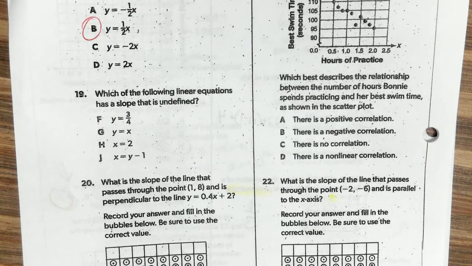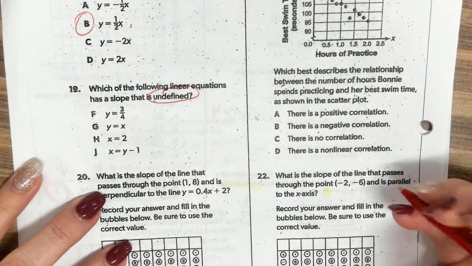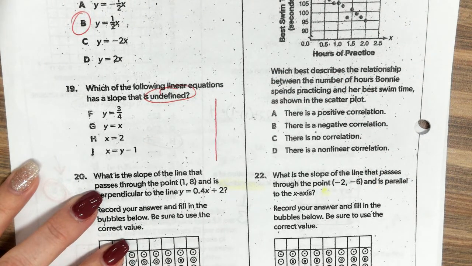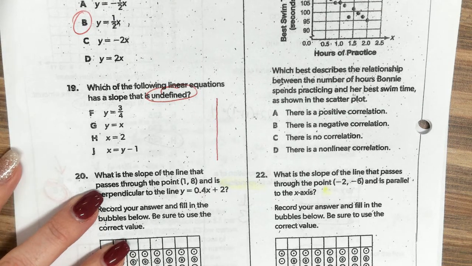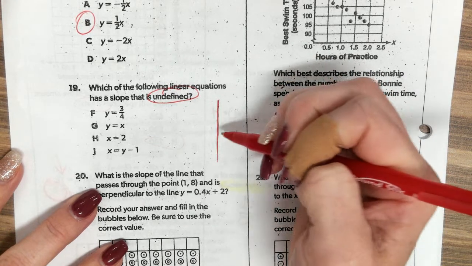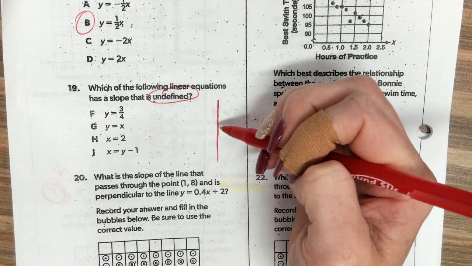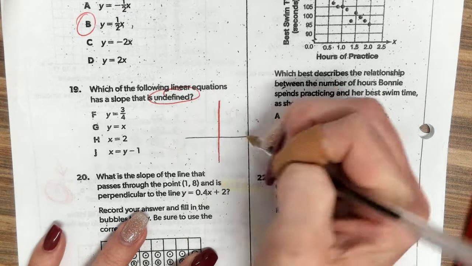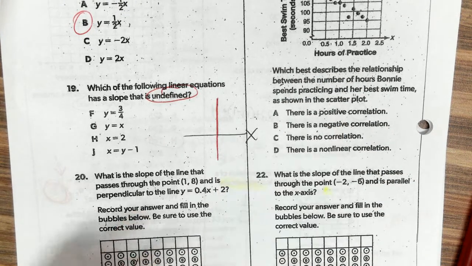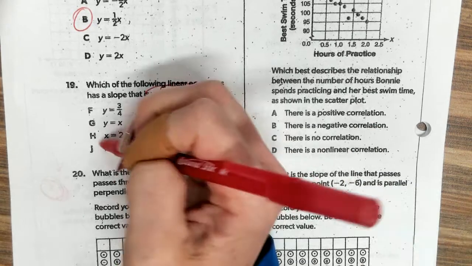Number 19. Which of the following linear equations has a slope that is undefined? An undefined goes like this. So if you didn't know, then you should have gone and graphed those. Okay? But we know that if it has a slope like this, which axis is it intercepting? And I told y'all if it goes through the x-axis, then that is x equals. So that's your answer.